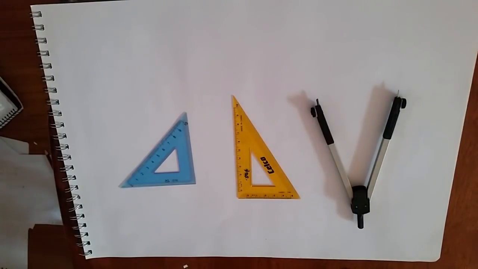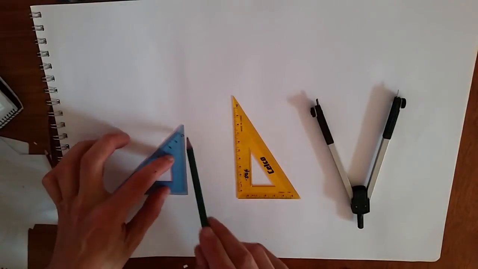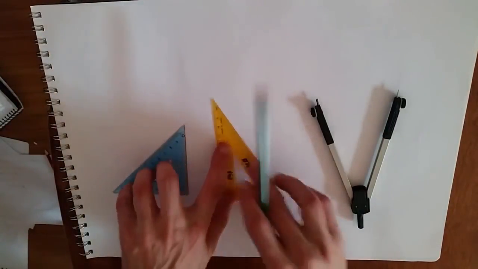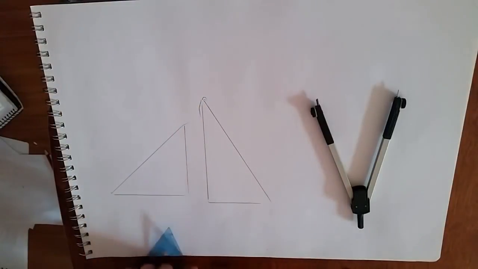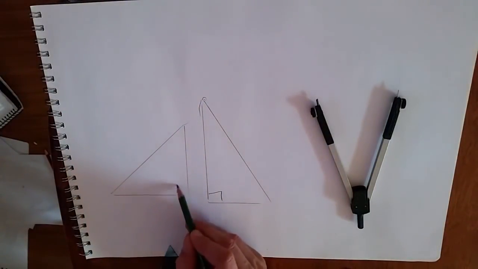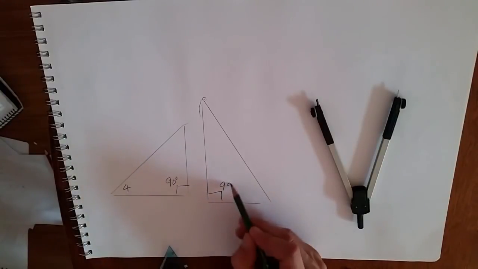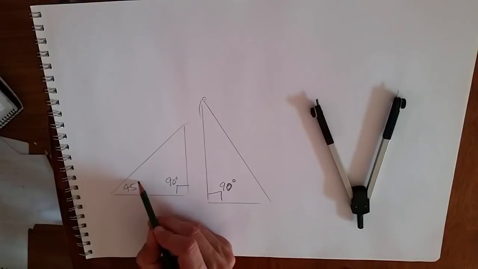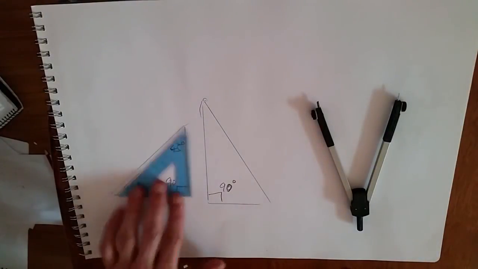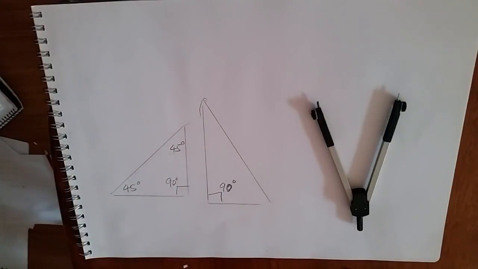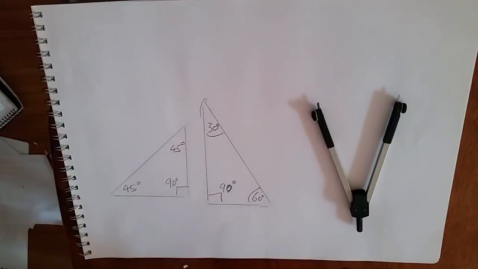Probably don't really think too much about it, and people who use them might not always get it, but what they are is we'll trace them out. So we have both 90-degree triangles, and this is our 45 degree set square. 45 plus 45 plus 90 is 180 degrees, and this is our 60, 30, 90.